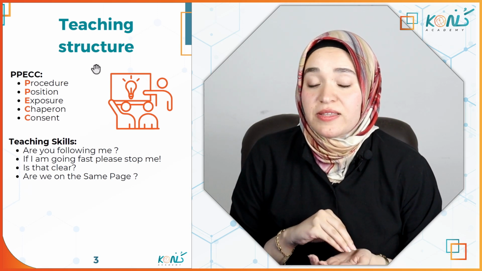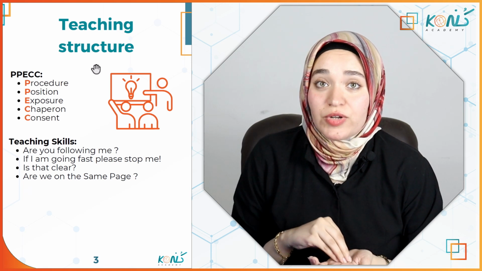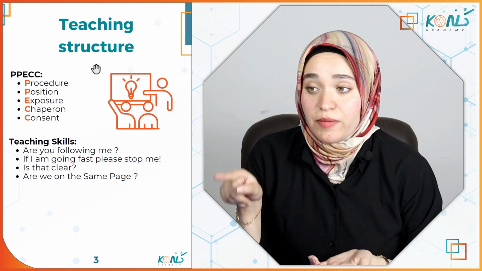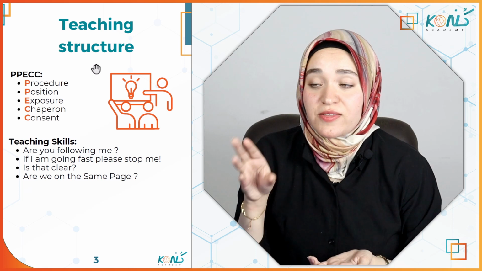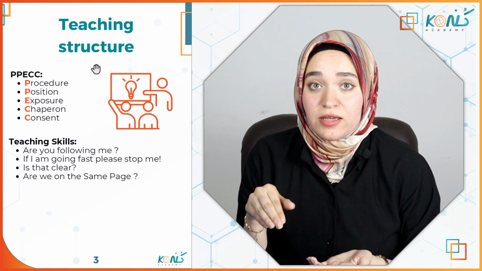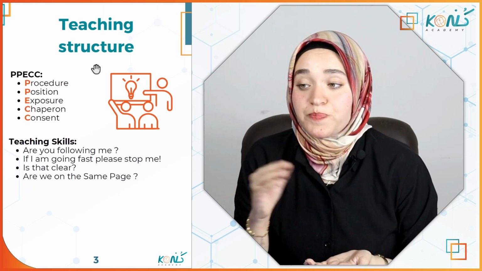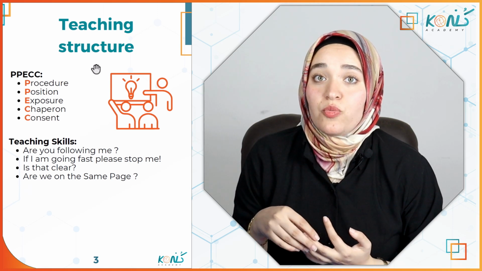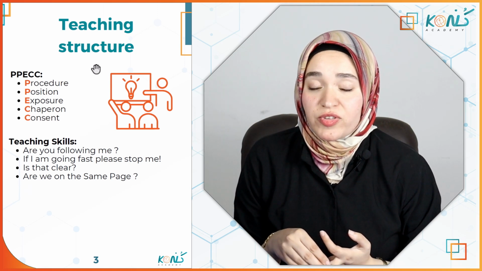And you can tell your colleague about this mnemonic, these steps that you should tell the patient about. For example, if you are going to do an abdominal examination, you need to tell your colleague that you need to go to the patient, explain the procedure, the position, what he should expose, and maintain privacy, have a chaperone, and also take consent from the patient.